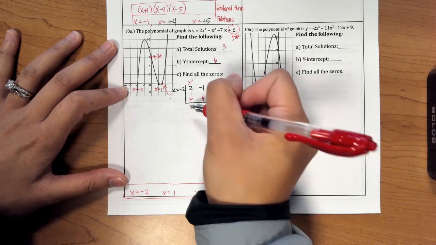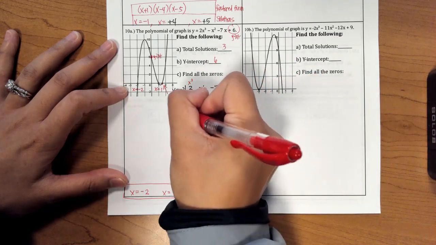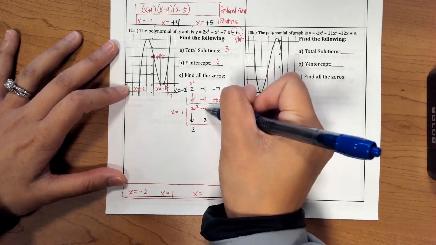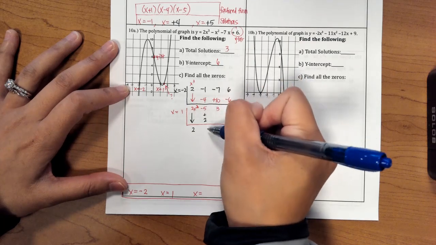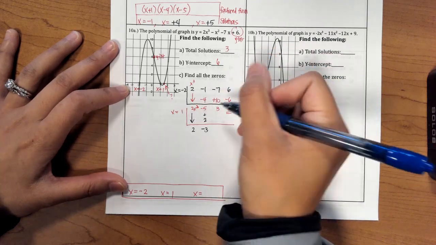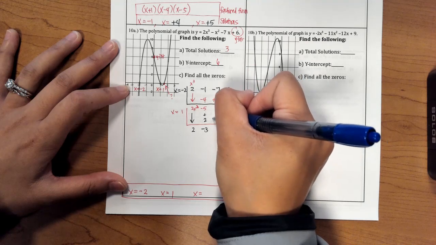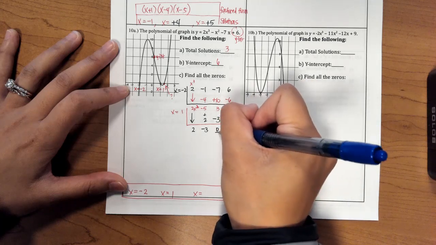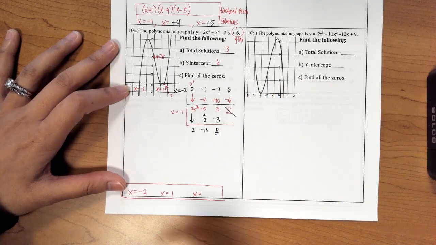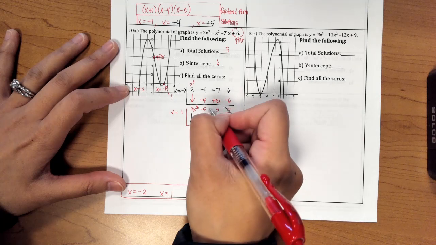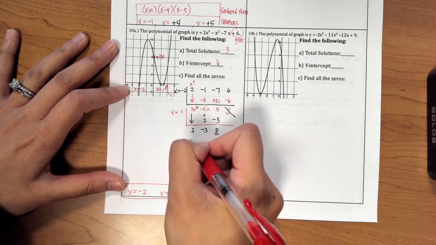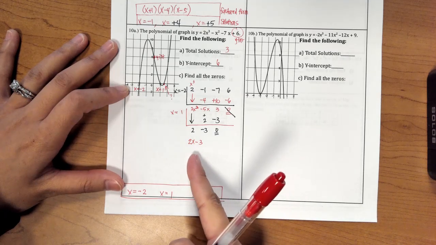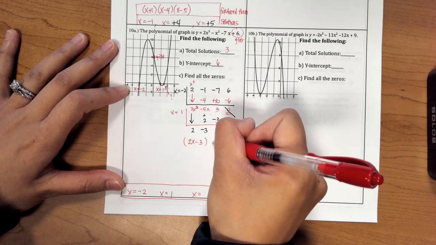But I'm going to do it again with x equals 1. So bring down the 2. 2 times 1 is 2. -5 plus 2 is -3. 1 times -3 is -3. And that 0 doesn't count. Like, we're not using that anymore. So here's my second remainder of 0. Well, this was 2x squared minus 5x plus 3. Now I have 2x minus 3 as what's left. That's a factor. Okay, so this is a factor.